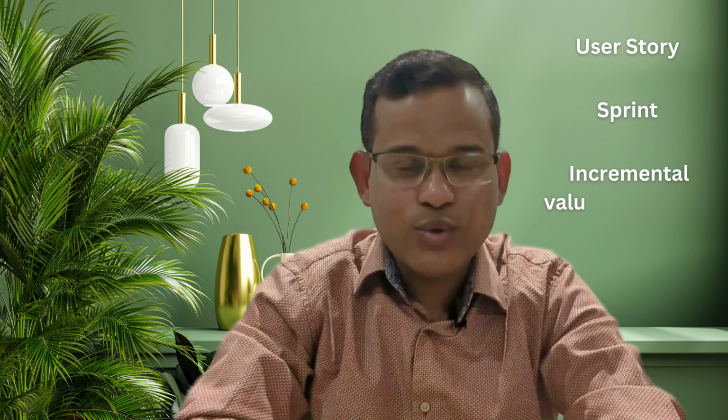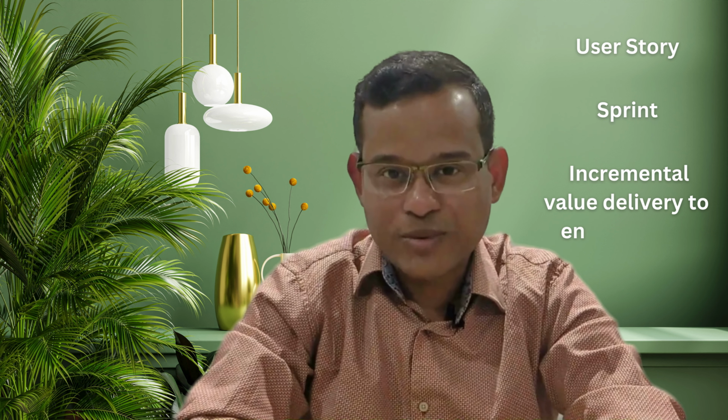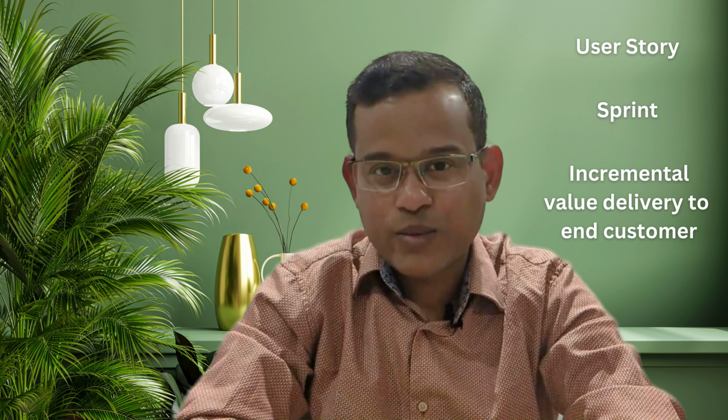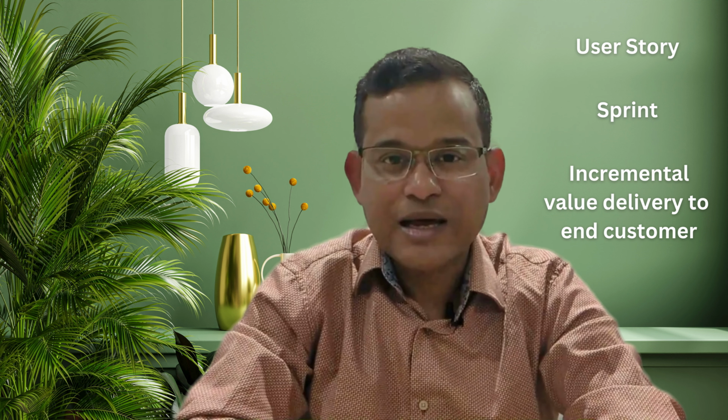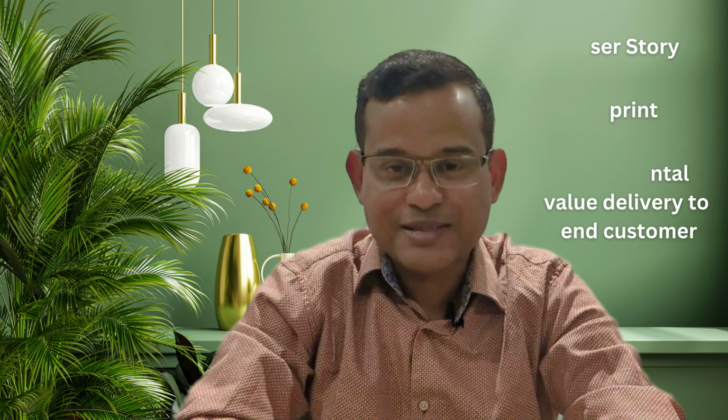A key point to note here is that there should be incremental value delivery to the end customer. So, the work plan by the delivery team should be such that there is incremental value in the final solution that is being used by the end customer rather than a technical change in one of the backend systems.